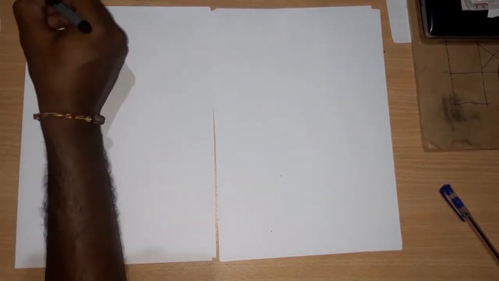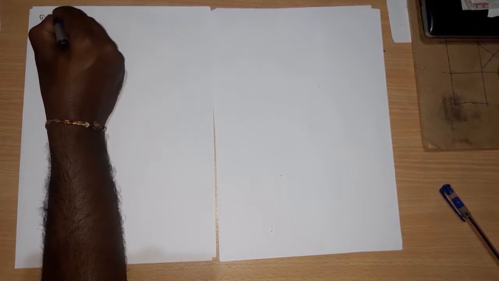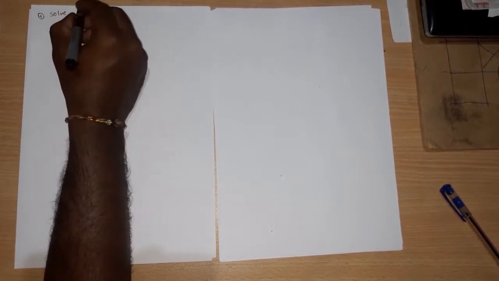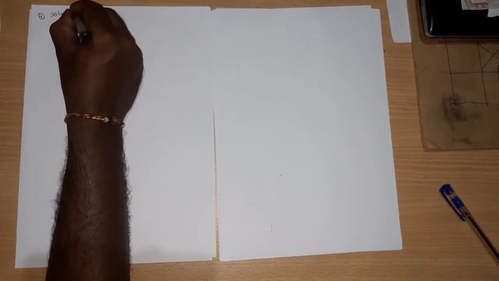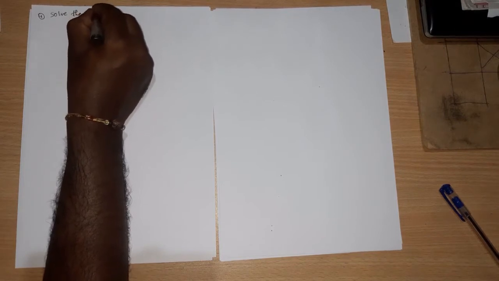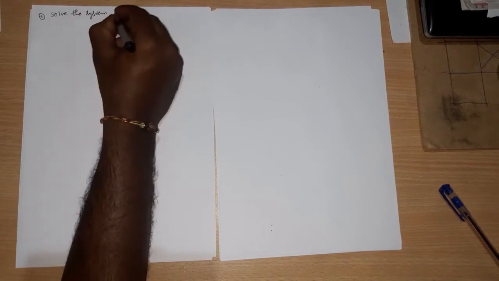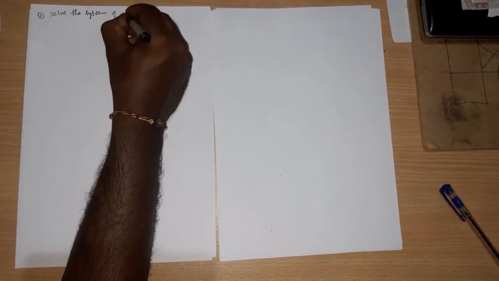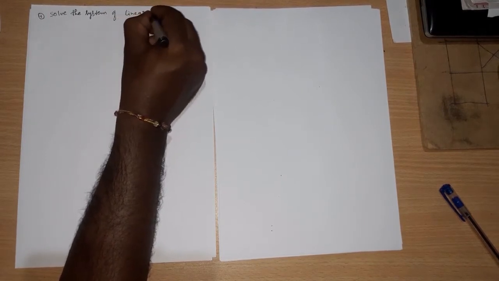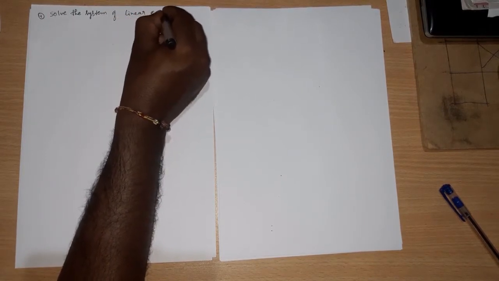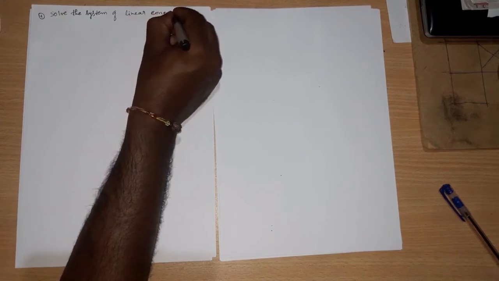Problems. Solve the system of linear congruences.